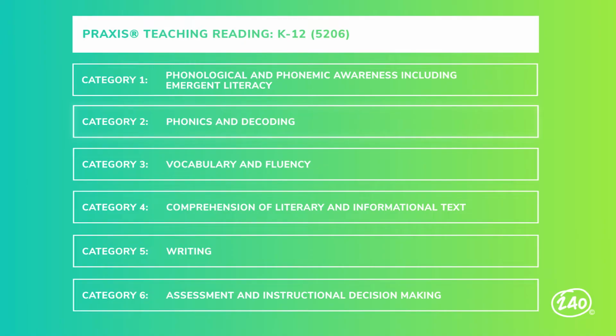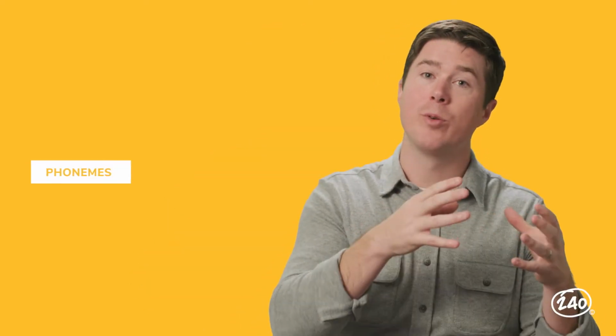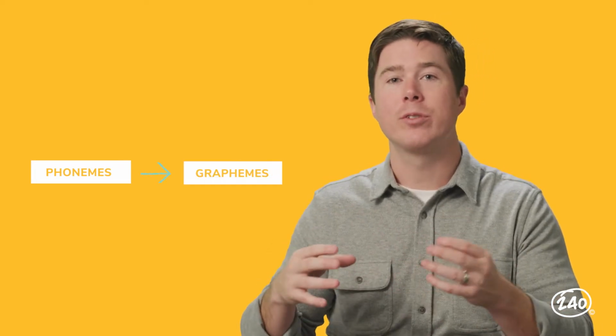Okay, now we've got the foundation. Let's see what students are ready to learn next. The second category is phonics and decoding. This is when we get into the nitty-gritty of exactly how to teach kids to read words on their own. Phonics is all about connecting the sounds of language, phonemes, to their written symbols, graphemes.